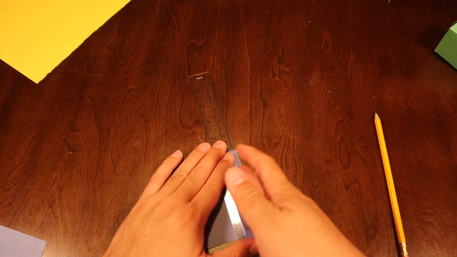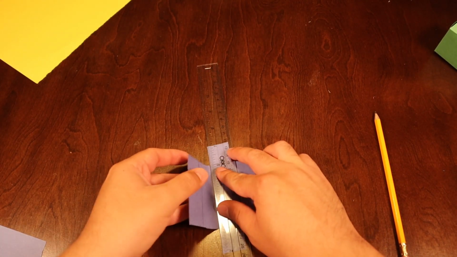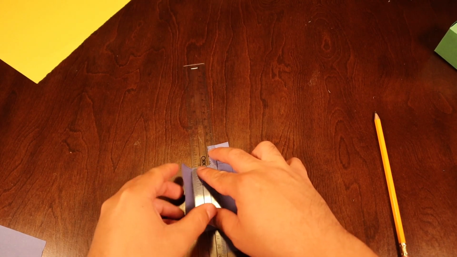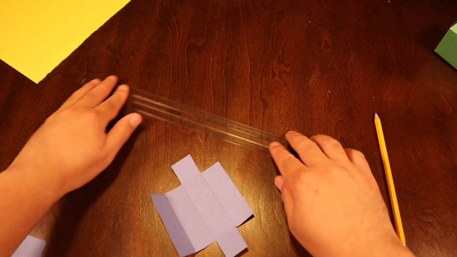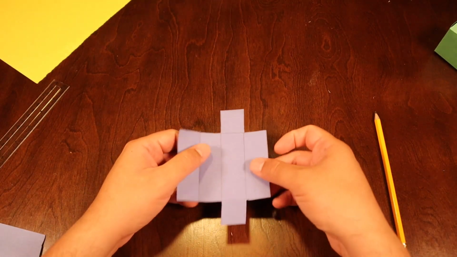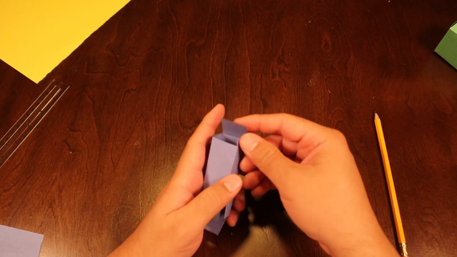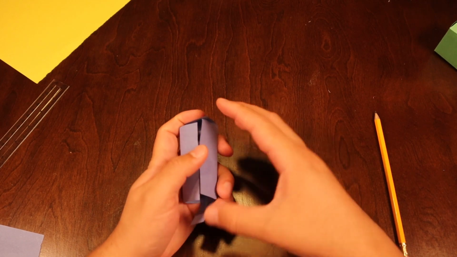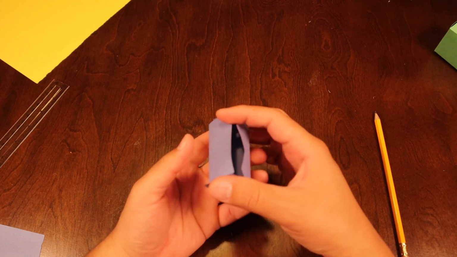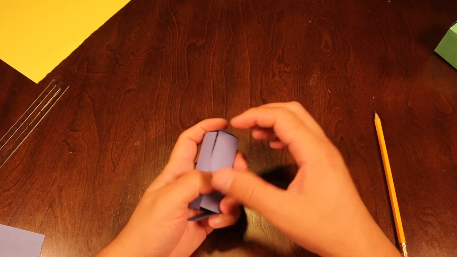So we have this fold, this fold, and the last fold. So now it'll be easier to fold our 2D flat pattern. So if we start folding this, and there we go, a rectangular prism. And I'm going to just tape the faces together.